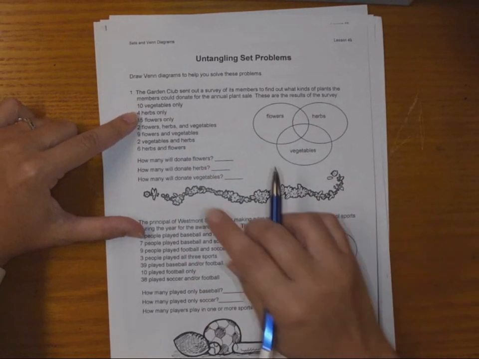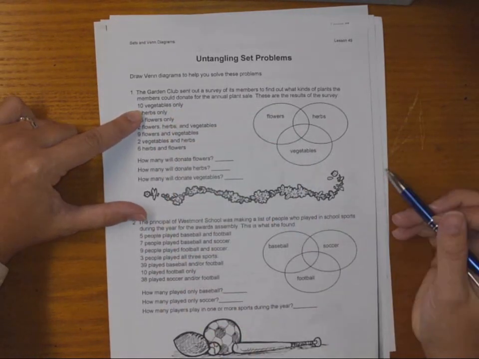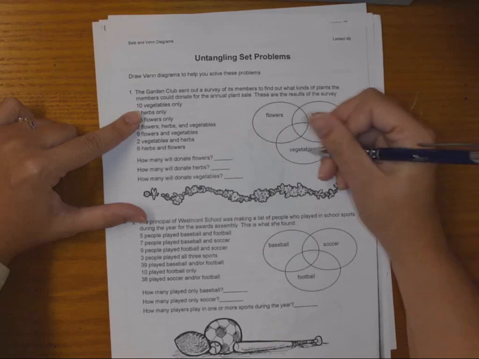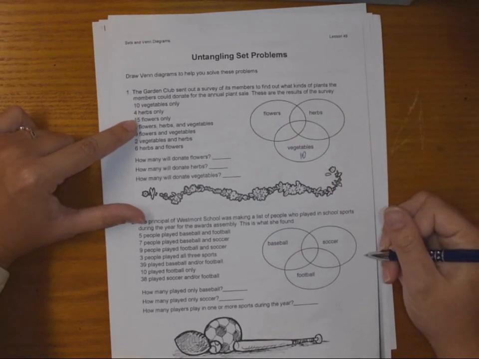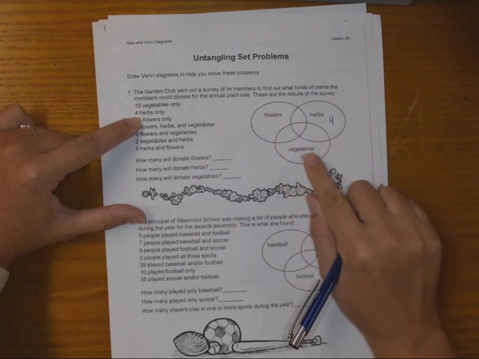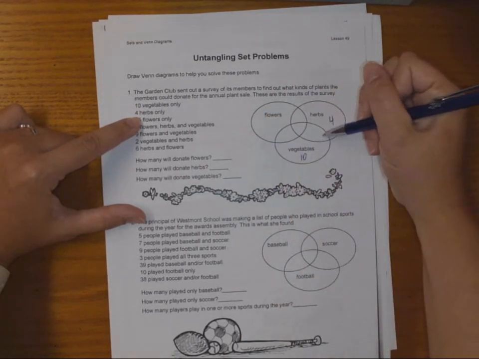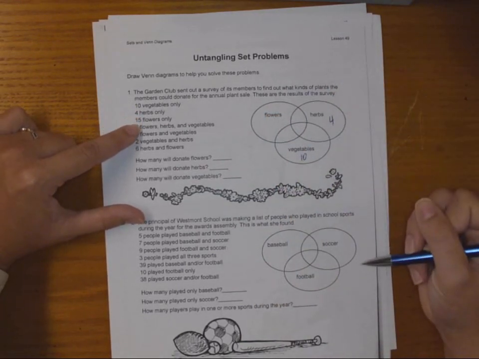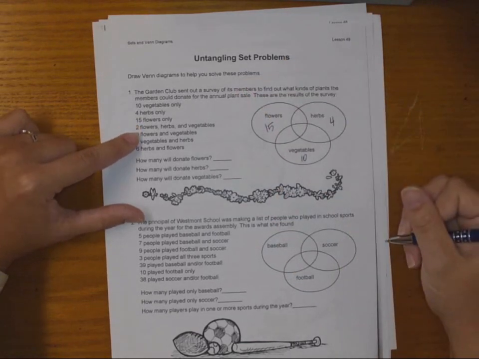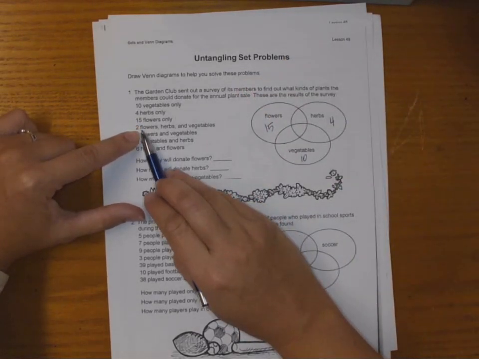So same idea. 10 vegetables only. So it would be in the vegetable part, not with the flowers or the herbs. So 10 vegetables only. 4 herbs only. The herbs part, not the intersection with the flowers or the vegetables, which would be right here. So 4 herbs only. 15 flowers only. Same thing.